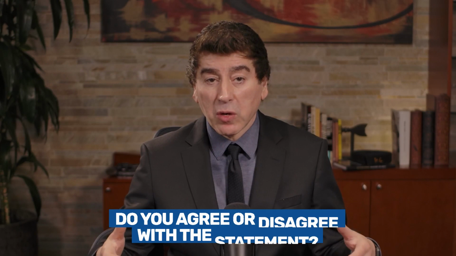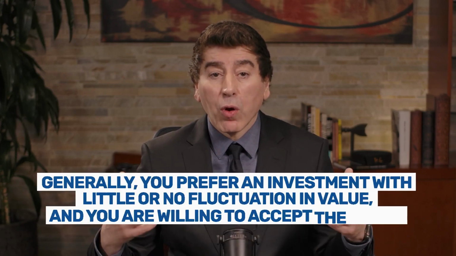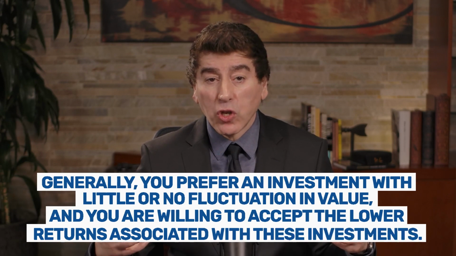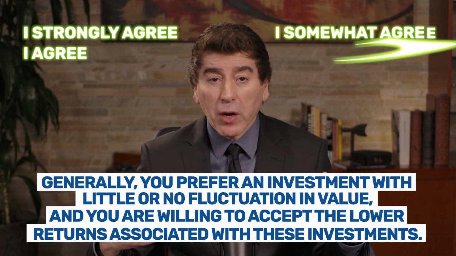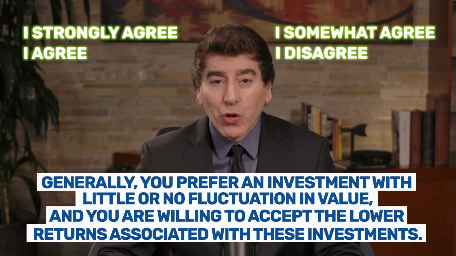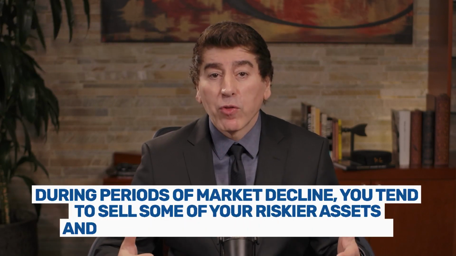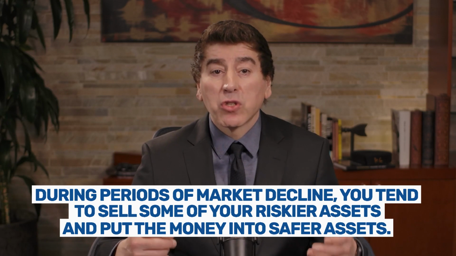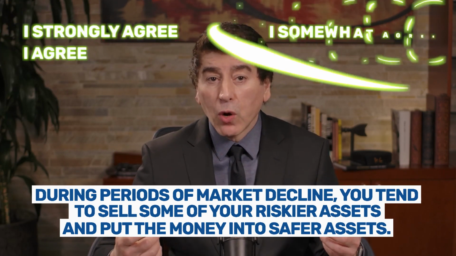Do you agree or disagree with this statement? Generally, you prefer an investment with little or no fluctuation in value, and you're willing to accept the lower returns associated with these investments. Do you strongly agree, somewhat agree, or disagree? Do you agree or disagree with the statement? During periods of market decline, you tend to sell some of your riskier assets and put the money into safer assets. Do you strongly agree, somewhat agree, or disagree?